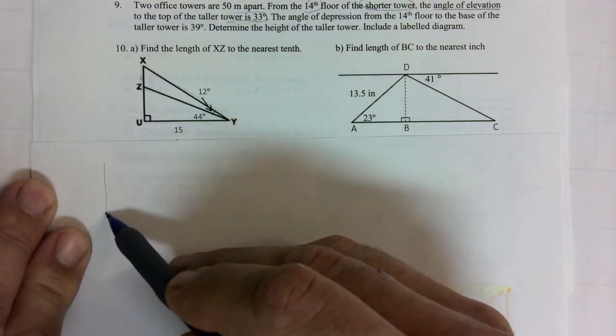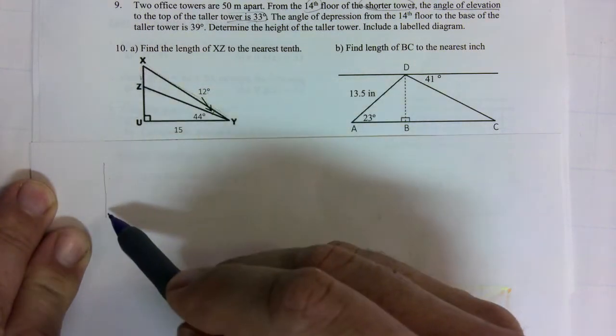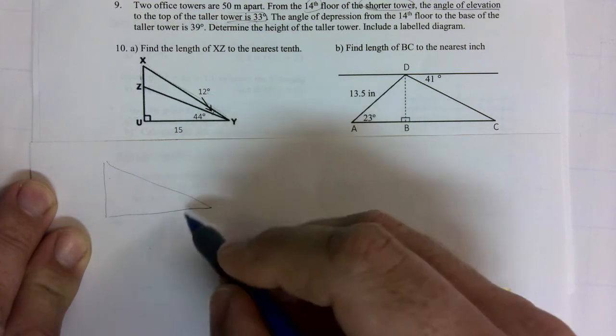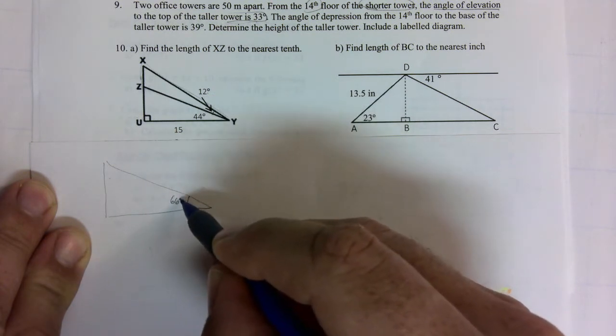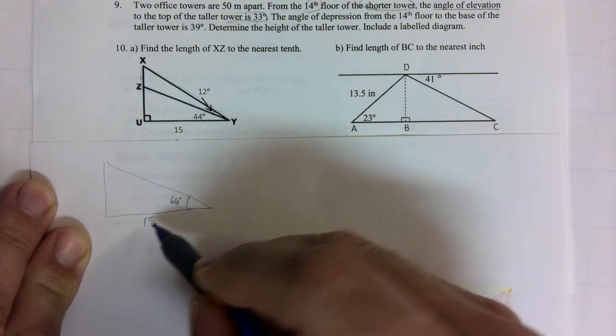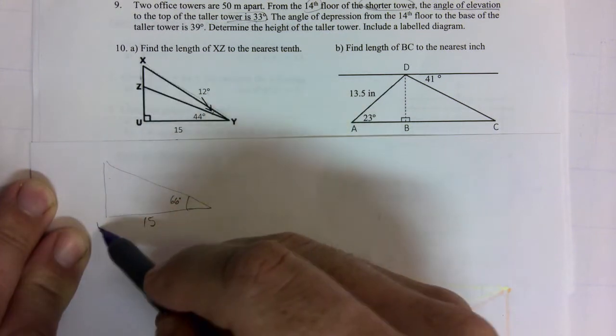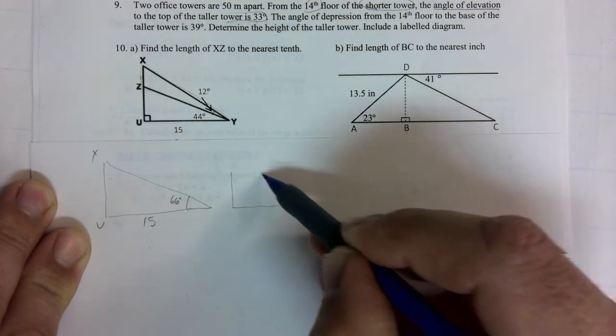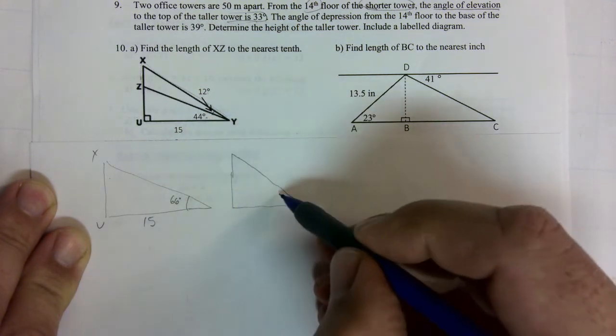So you have the big one. So it's 44 and 12, right? That's 66 degrees. And then you have 15 here, and UX, right? UX. That'd be the first one. And then the second one, you have the 44 there.